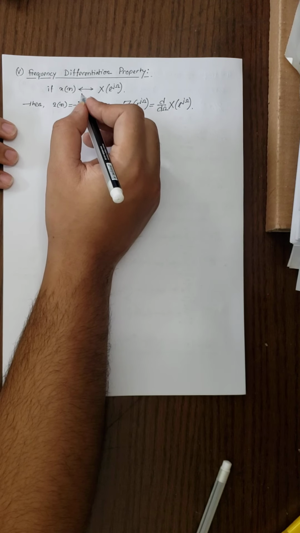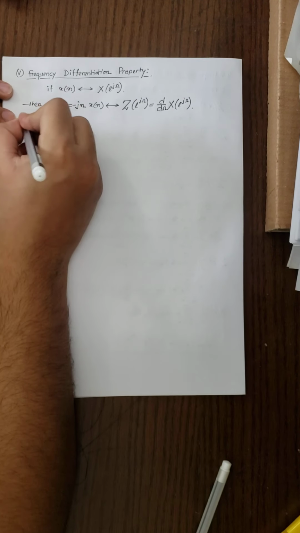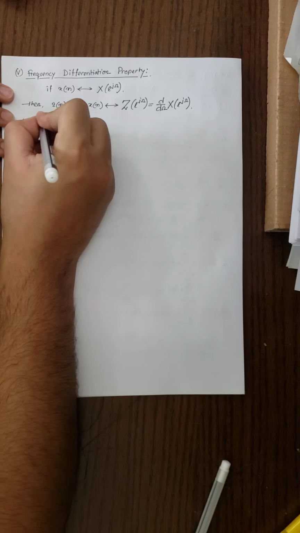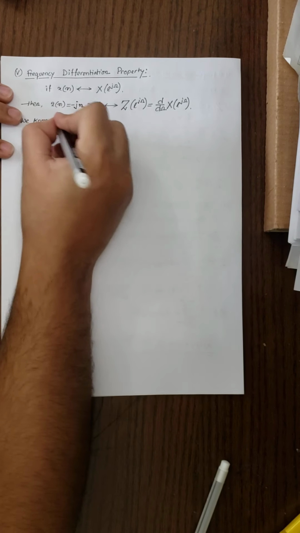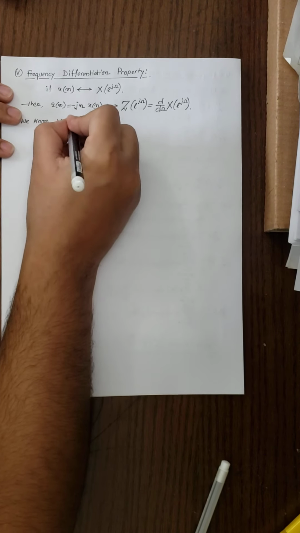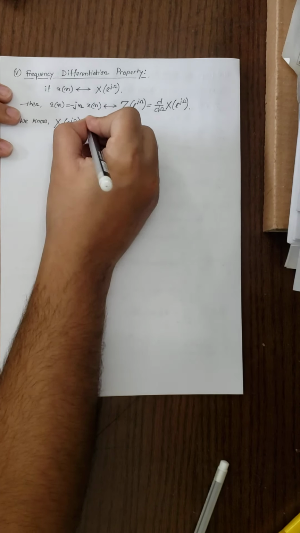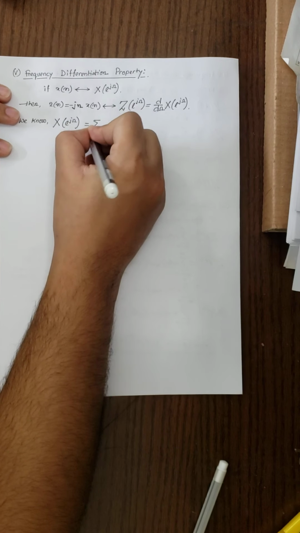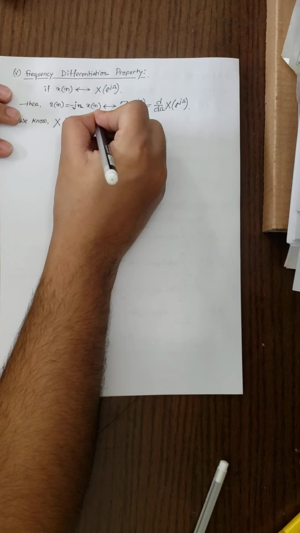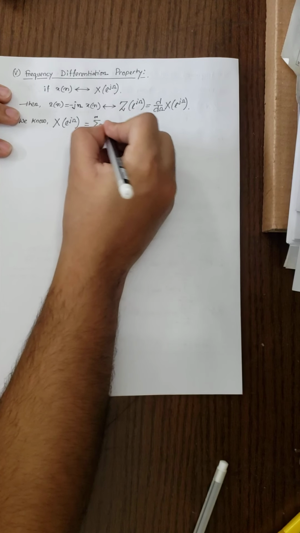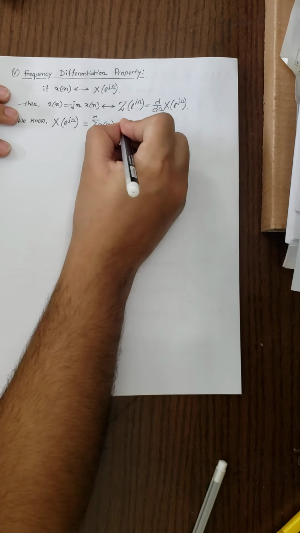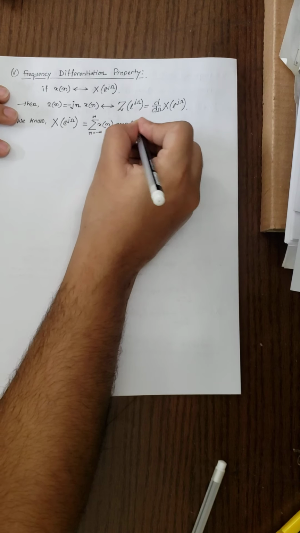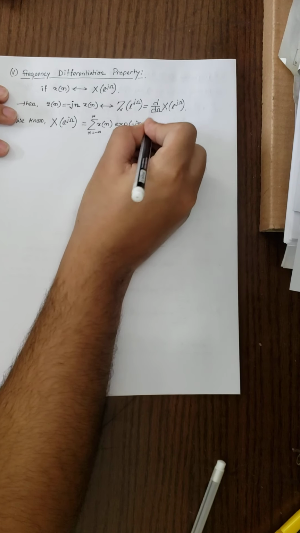Now we know from the direct transform equation, X(e^jω) is given by summation where n goes from negative infinity to infinity, x[n] e to the power minus jnω.